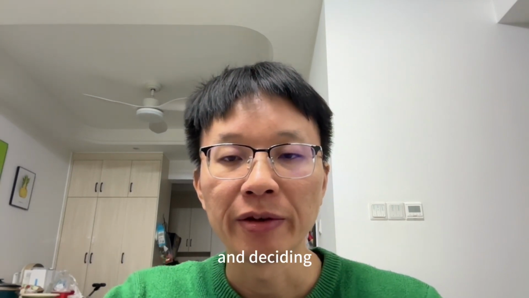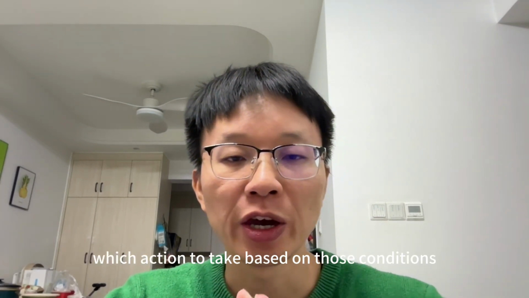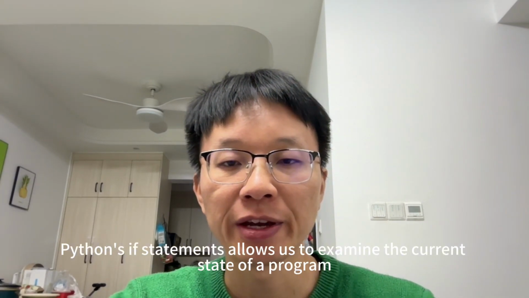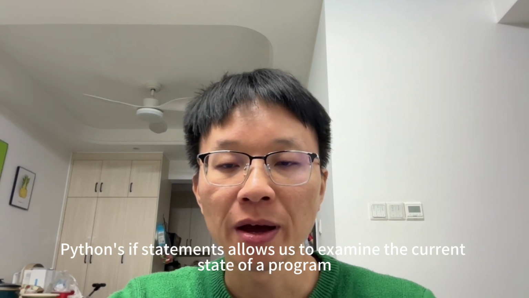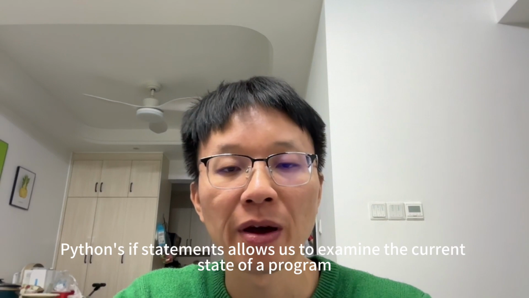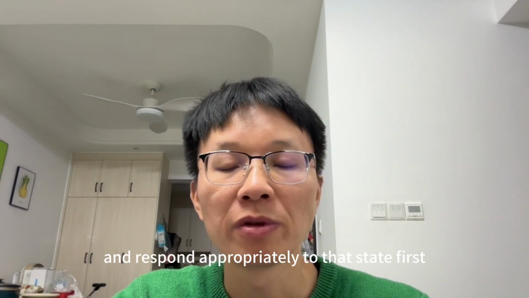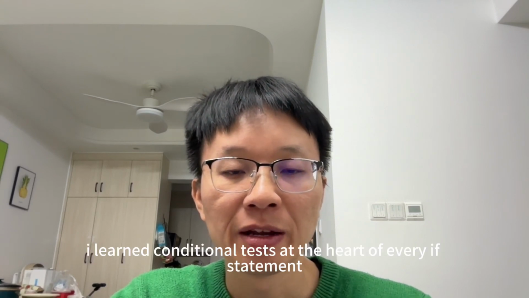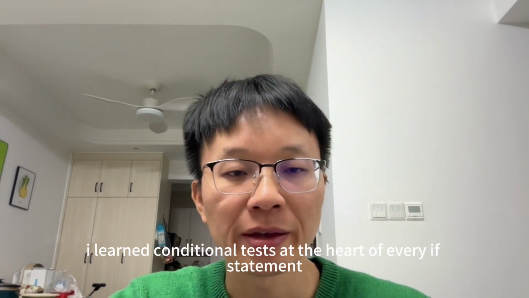conditions and deciding which action to take based on those conditions. Python's if statements allow us to examine the current state of a program and respond appropriately to that state. First, I learned the conditional tests.